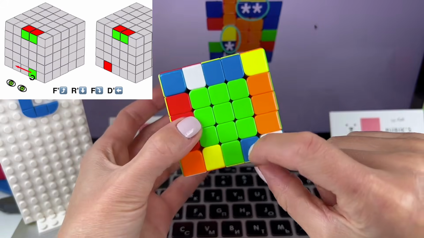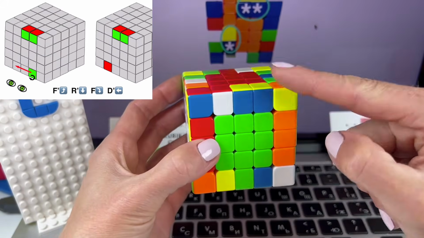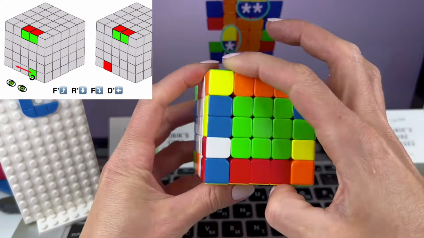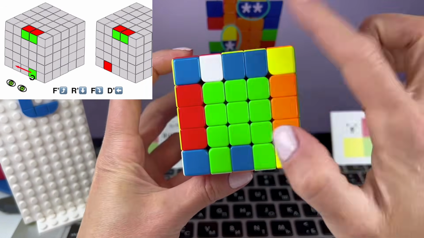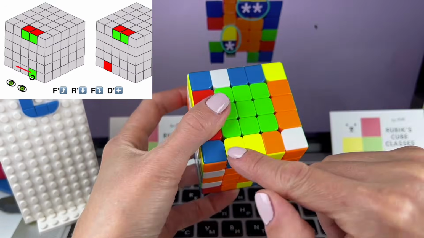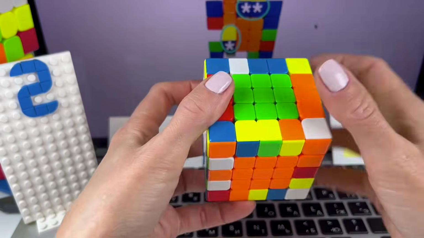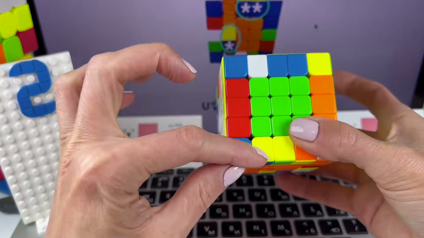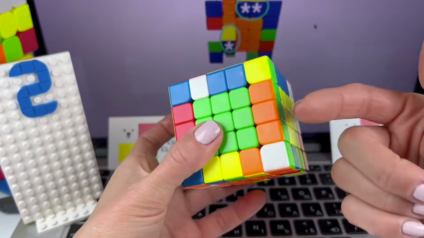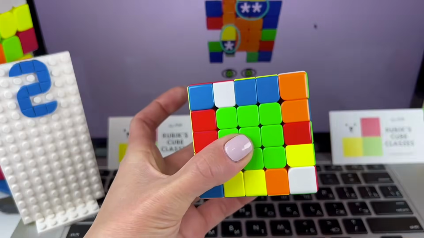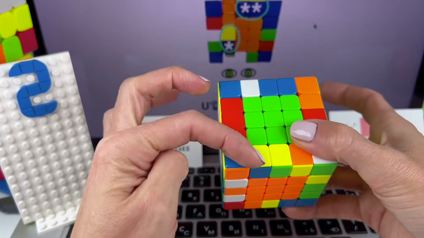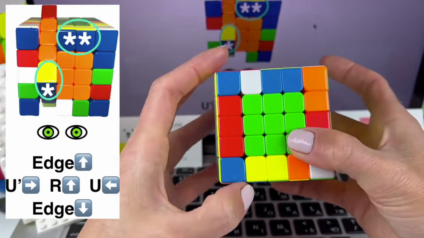Here it is. Since these two edges are on the same layer, they need to be separated. Yellow-blue edge and yellow-blue edge. This edge is ready for the algorithm. But here we have a completed pair. Let's move it from here to the top layer. And we apply the algorithm to this edge.